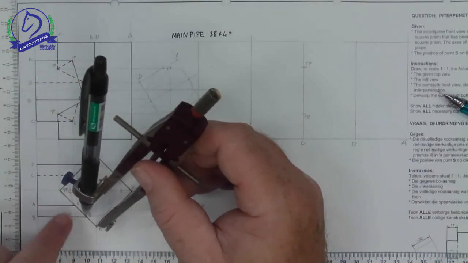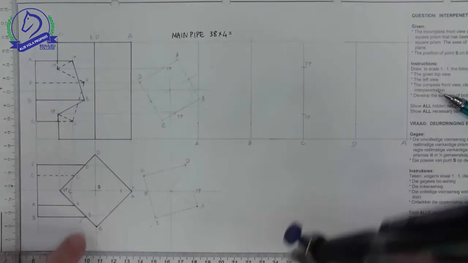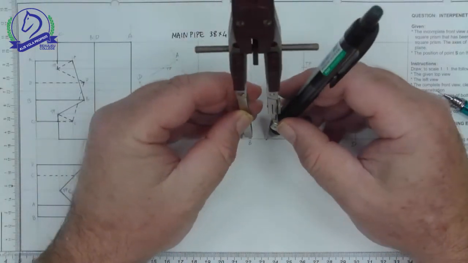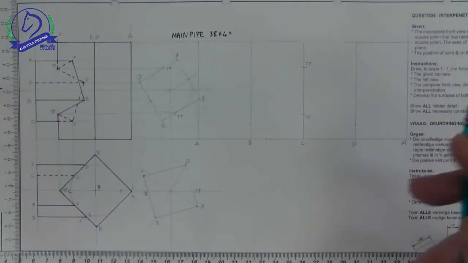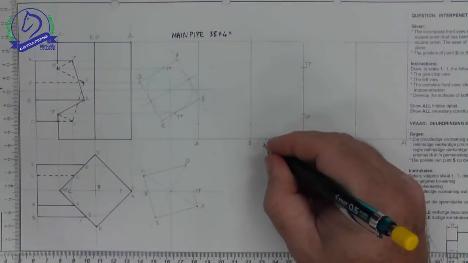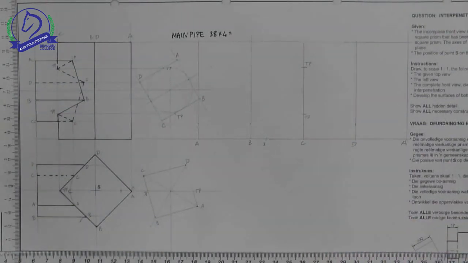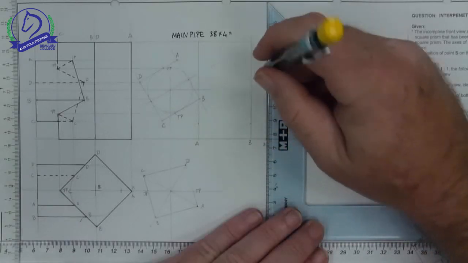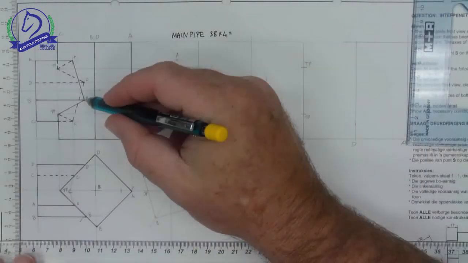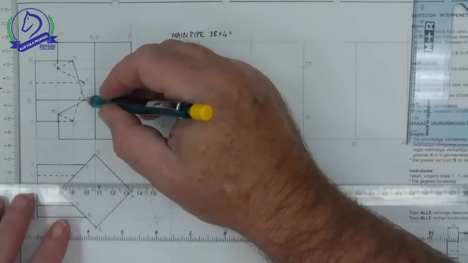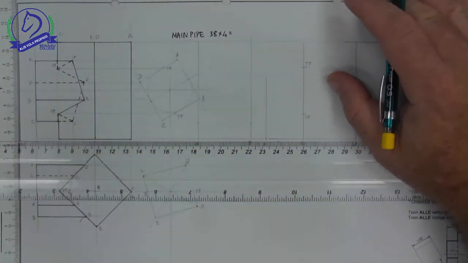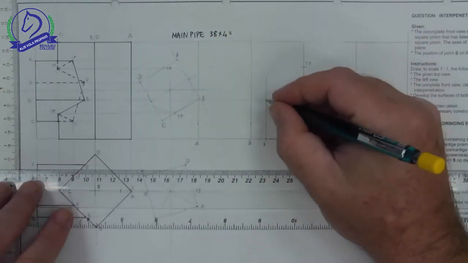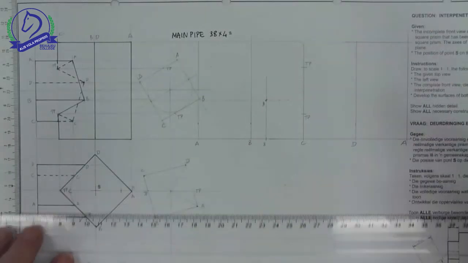B was going to line C, so what I'm going to do now is take B and mark towards C, and that would give me where branch pipe B is. I can then project that point up vertically in my development and project the B height for my development where it's on the curve of interpenetration, project that across, and that would give me point B.